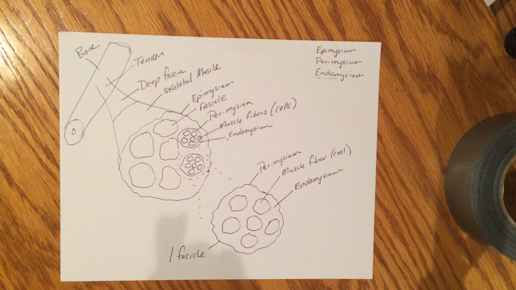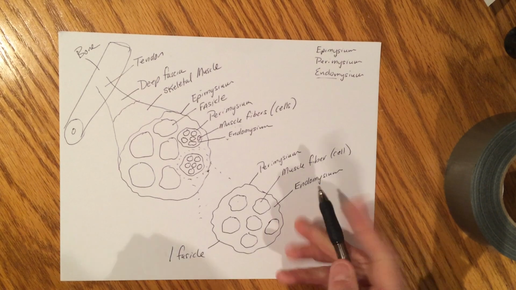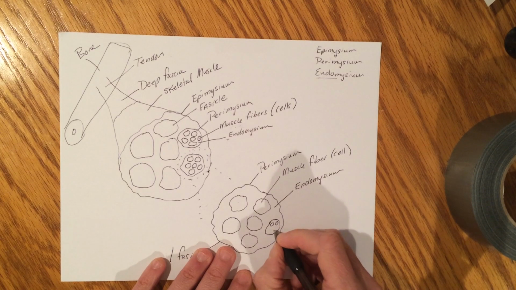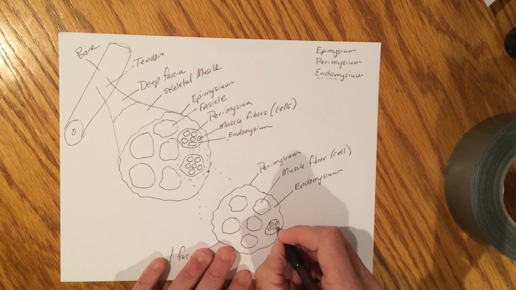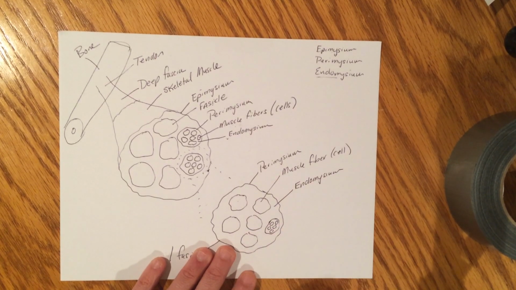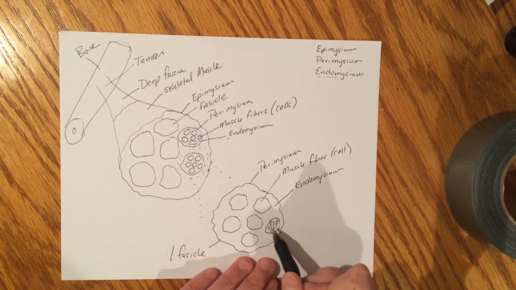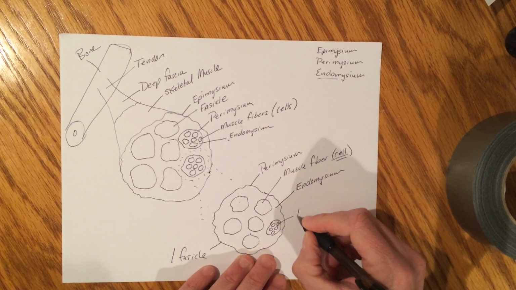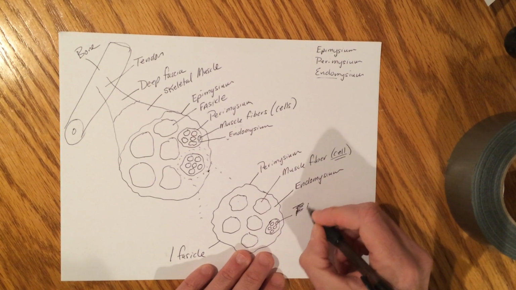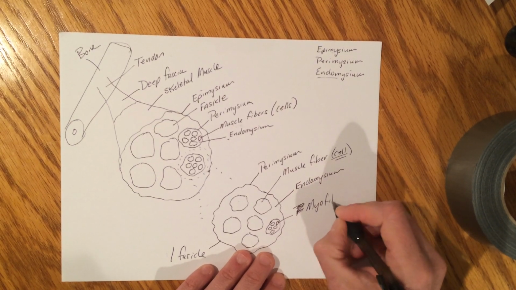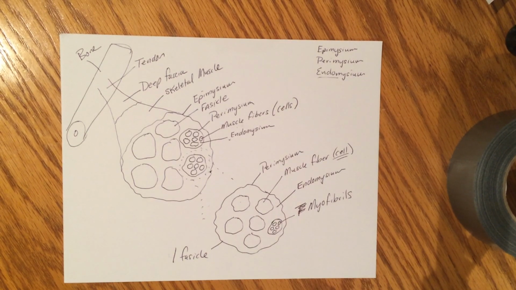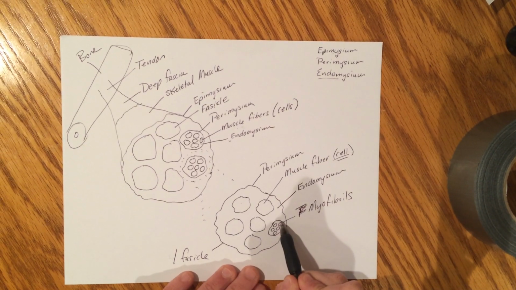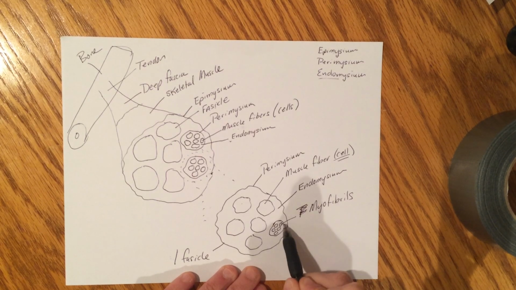Now, this is the part where there's actually more, because a muscle fiber is actually subdivided into functional units. So I'm going to draw those in there. So it's kind of like chocolate chip cookies inside of chocolate chip cookies inside of, you guessed it, chocolate chip cookies. So an individual muscle fiber, the cell itself, is subdivided into something called myofibrils.